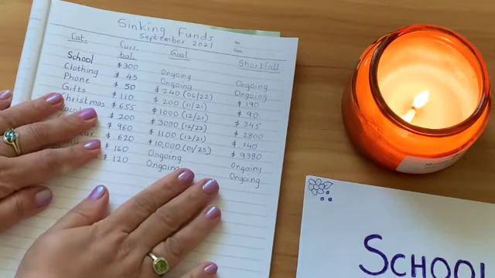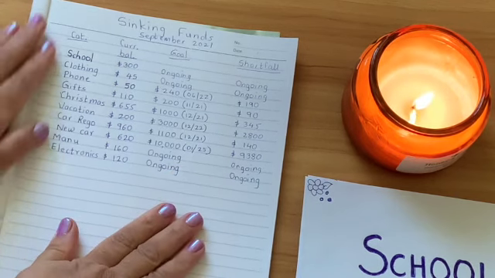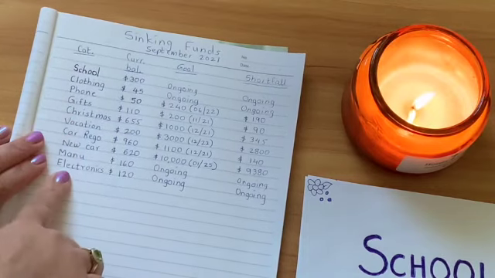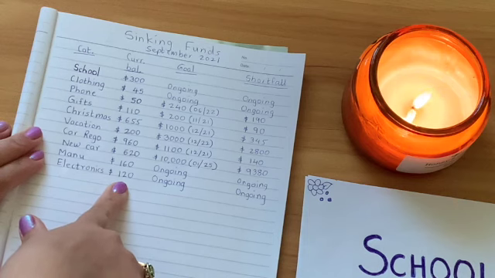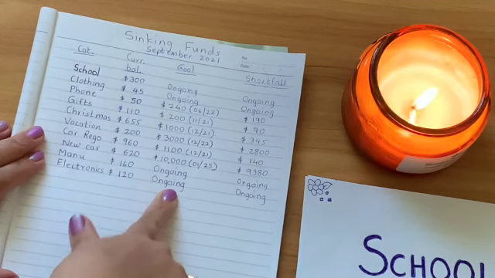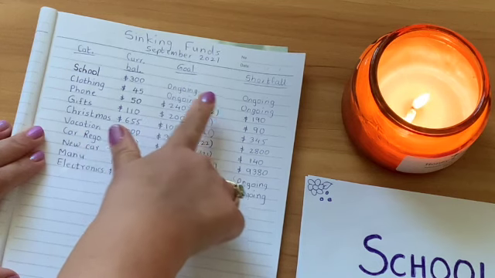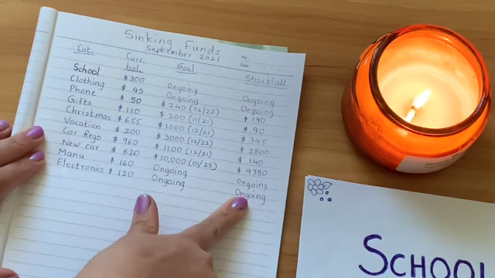Welcome to another video. Today I will be counting how much I have saved in my sinking funds. Here I have made a list of all the sinking funds envelopes that I have, and then what is the current balance in the envelopes, what is my goal, and by what date I have to achieve that goal, and how much shortfall I have. So how much I need to save more in those envelopes.